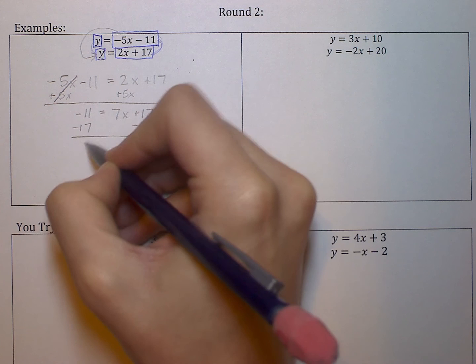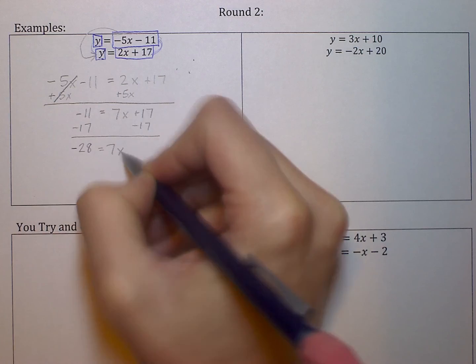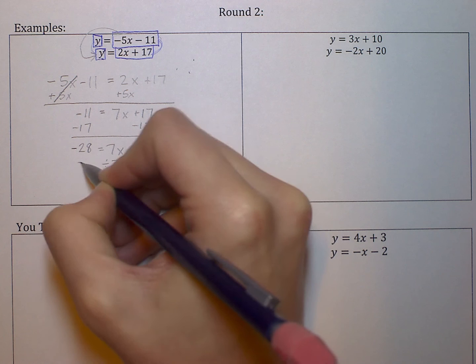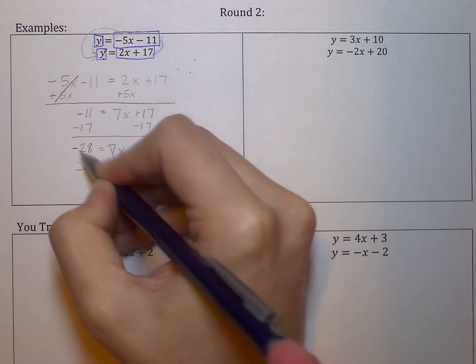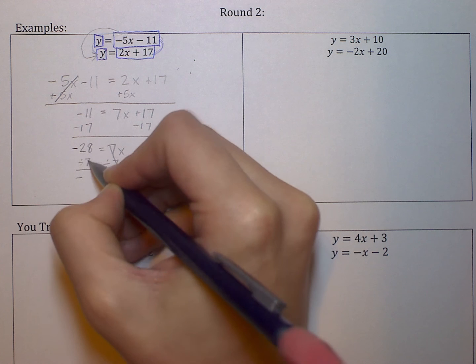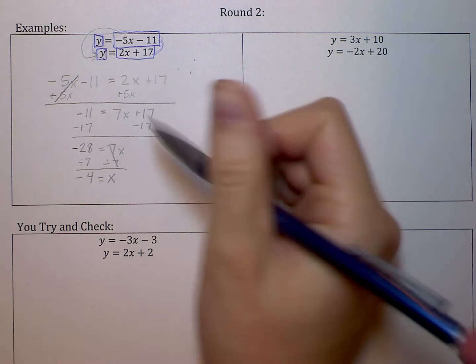These are both negative, so I'm going to add and keep the sign. And then I'm going to divide by 7. Okay, x equals negative divided by positive is a negative. 28 divided by 7 is 4. So x equals negative 4. That's my x value.